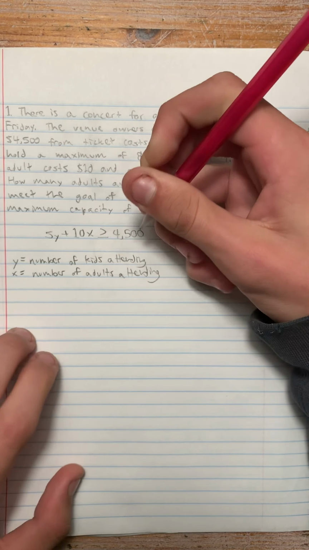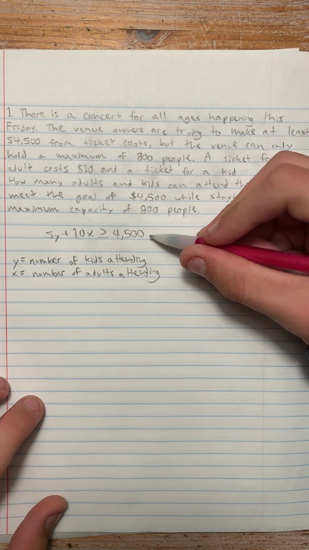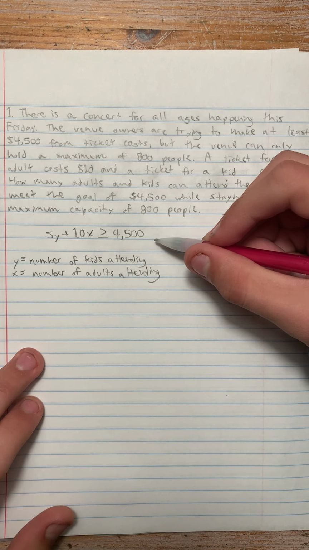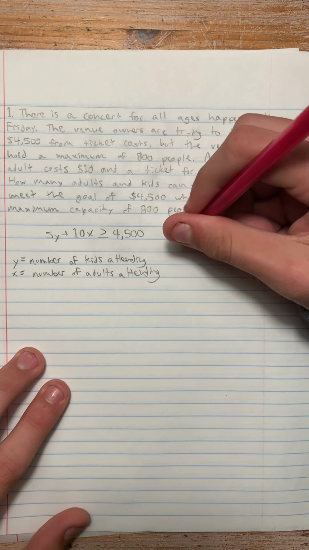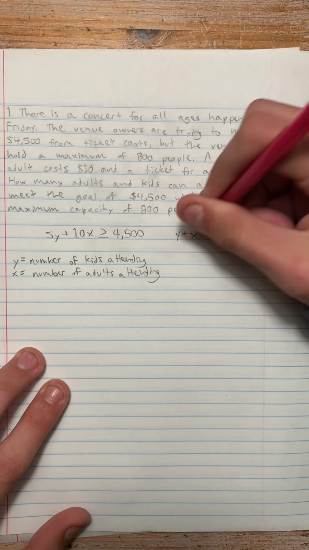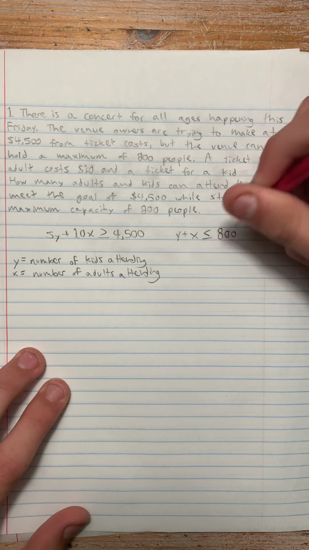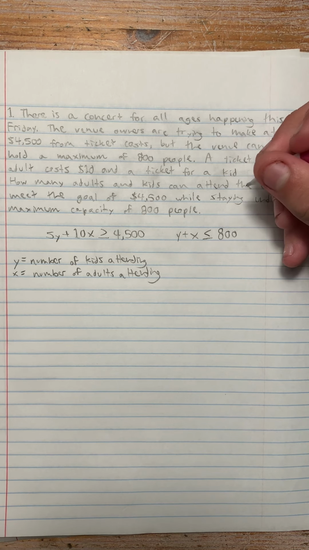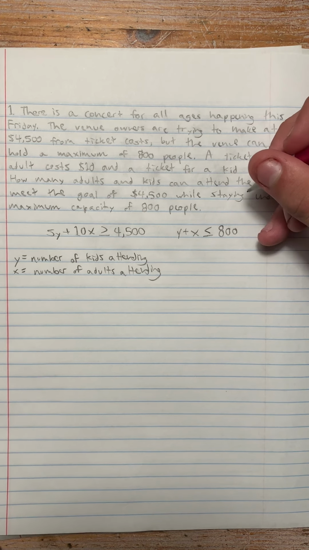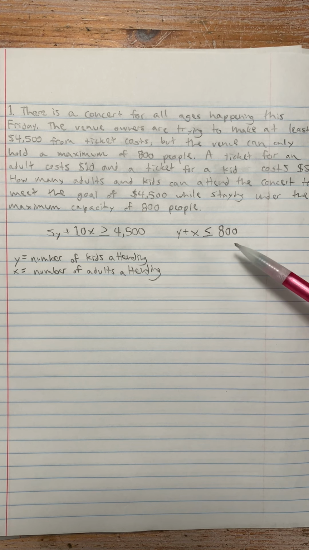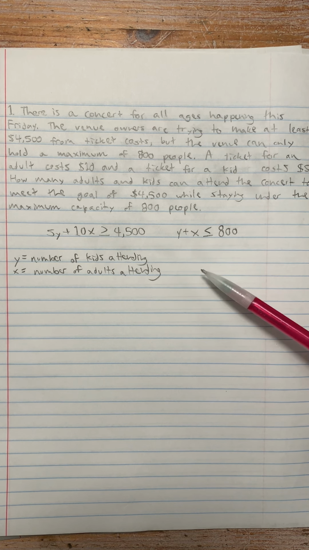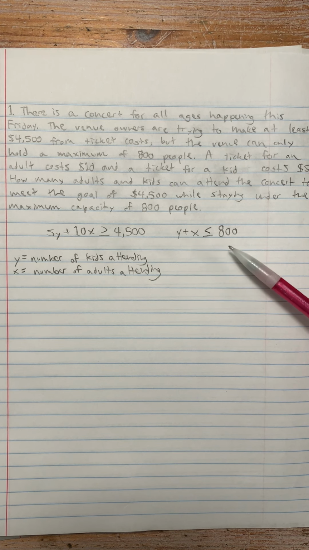attending. So that's the first equation, and the second equation would be y plus x is less than or equal to 800, because that represents how many people can attend the concert while staying under the maximum number.